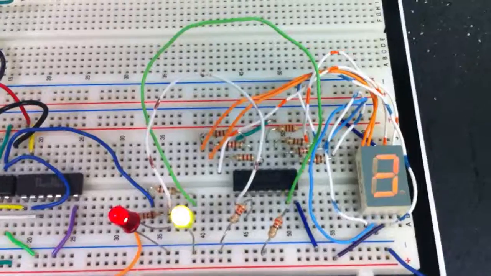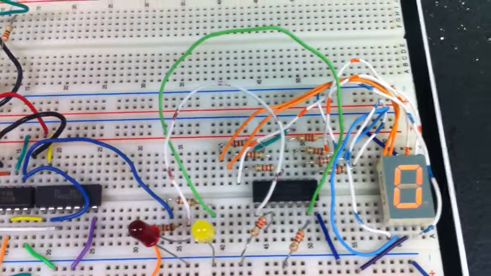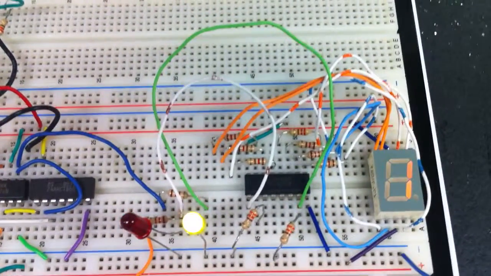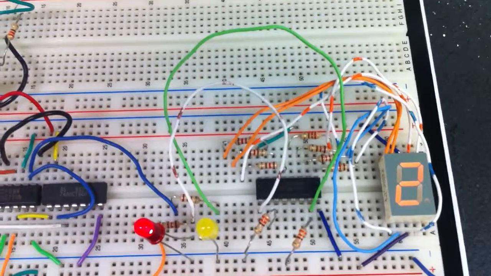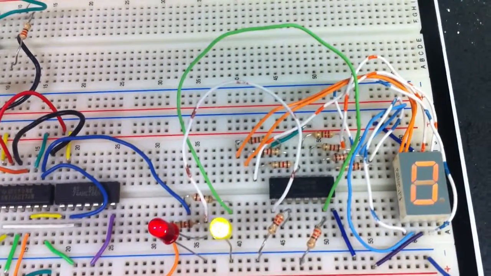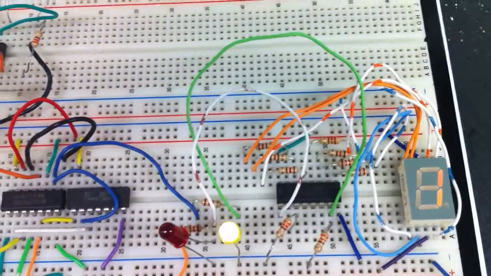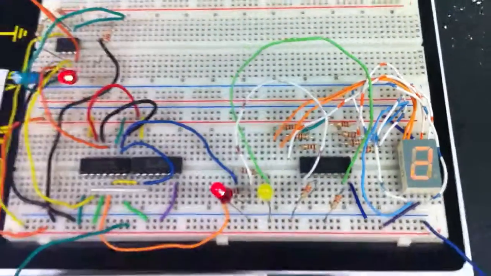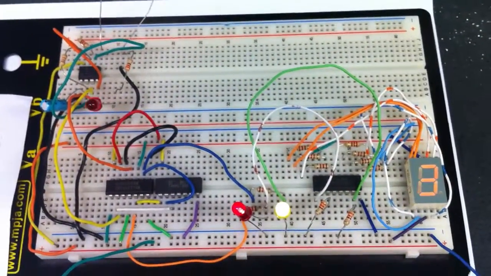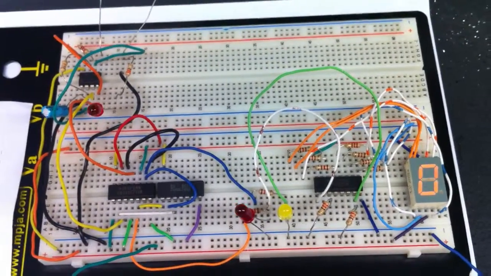That's why we use this 7447 decoder and the 7-segment display. You can see the decimal number on that 7-segment display from 0123, 0123, 0123, and repeat. This is a finite state machine 2-bit counter. Thank you for watching this video.